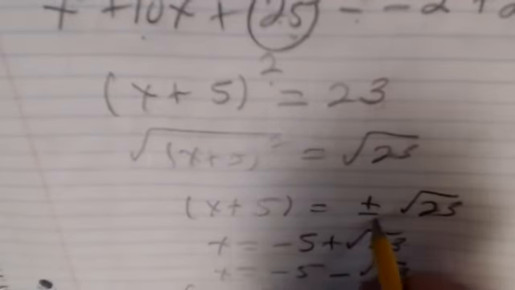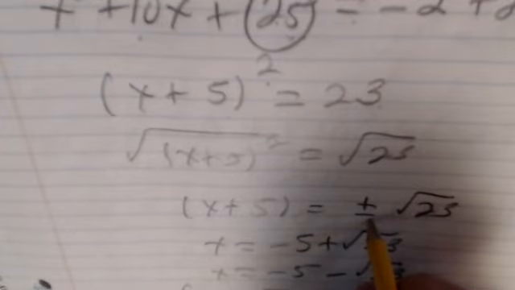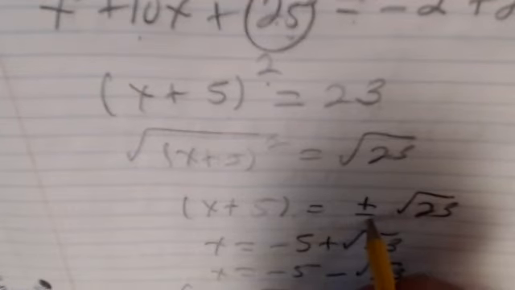Now get used to this, Daniel. When you take the square root of both sides, we have to put the plus and the minus down, right? Yes. Okay, all of us remember that. When you take the square root of both sides, you've got to use the plus and the minus. So I get 2 answers. Minus 5 plus the square root of 23, minus 5 minus the square root of 23.